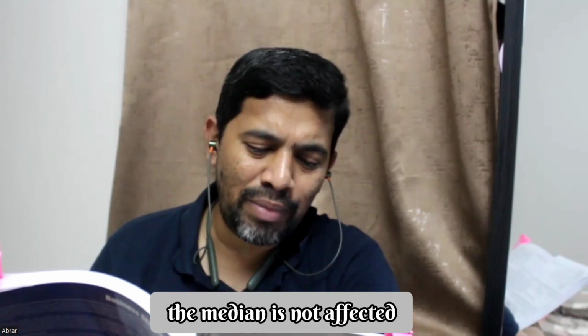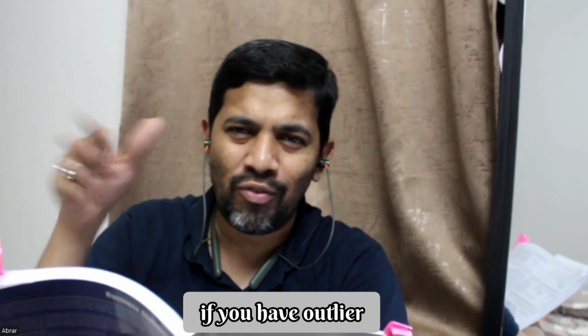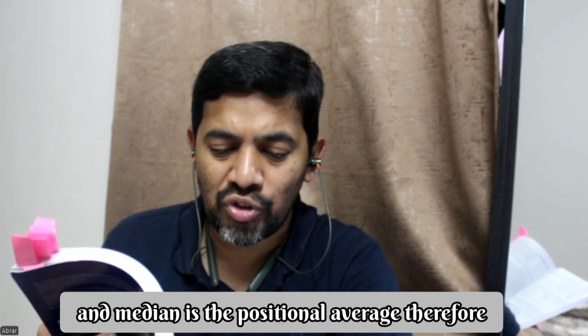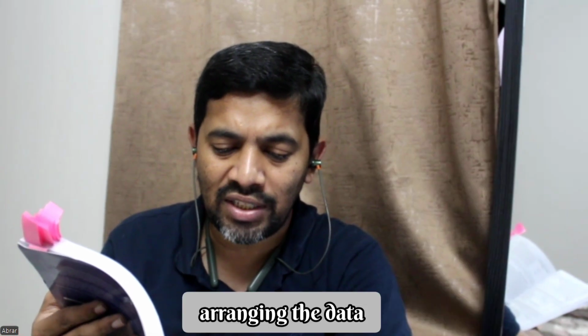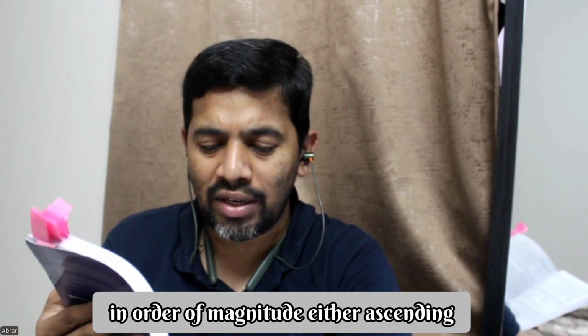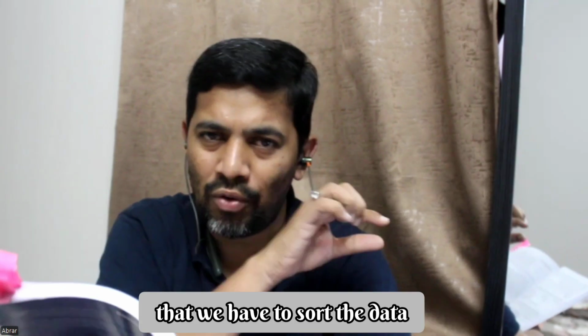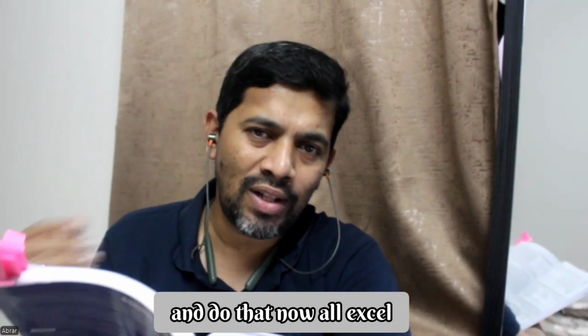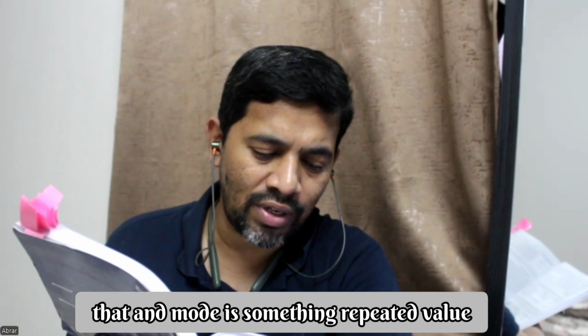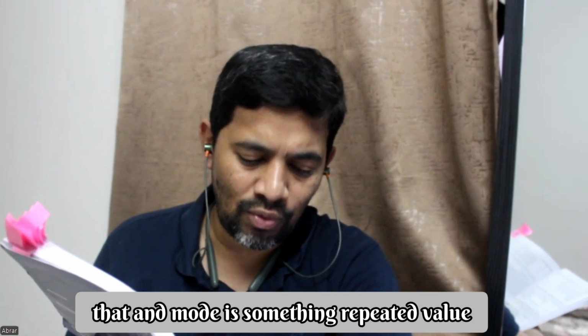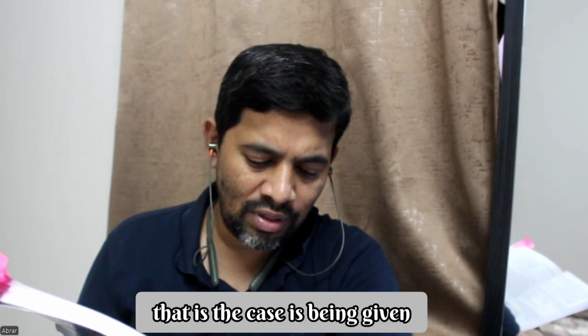And the median is not affected by extreme values. Even if you have an outlier or extreme value, it doesn't affect it. So that's the ideal advantage of the median. And the median is the positional average. Therefore, you arrange the data in order of magnitude, either ascending or descending, and it is time consuming because we have to sort the data. Now, in Excel and all the software, you can easily do that. And mode is the repeated value. So that is the case being given.